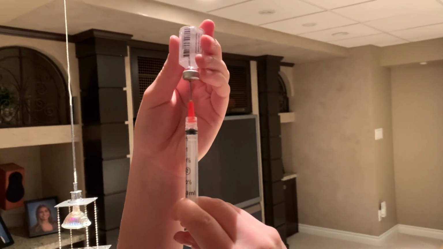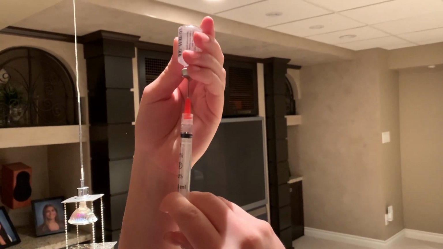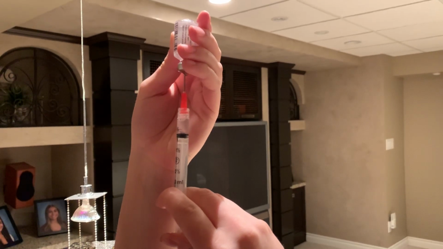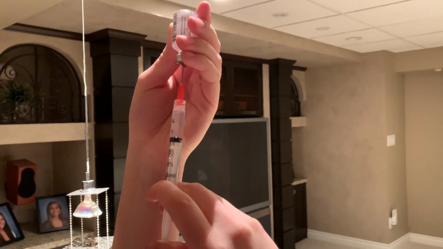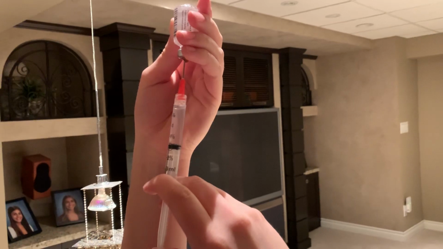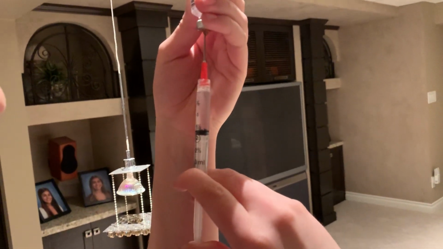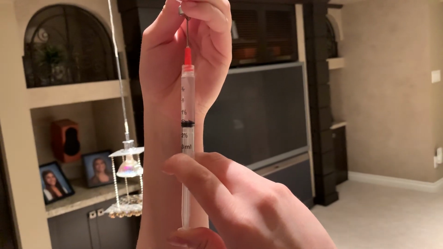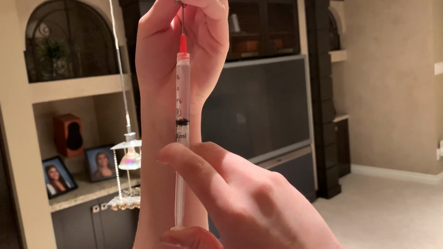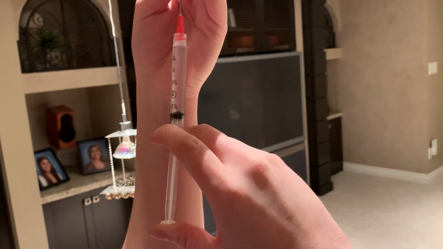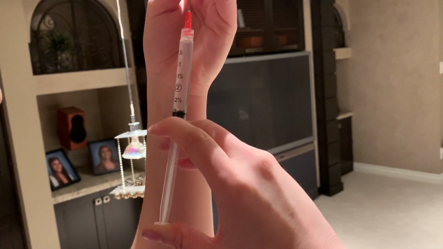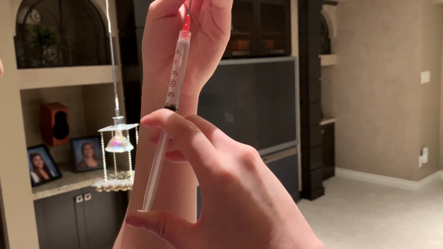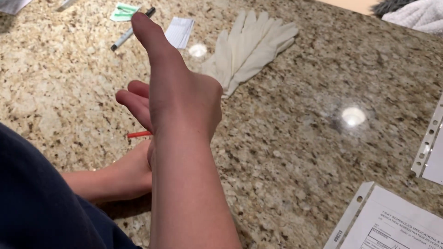And then I'll slowly draw up the medication. Okay.